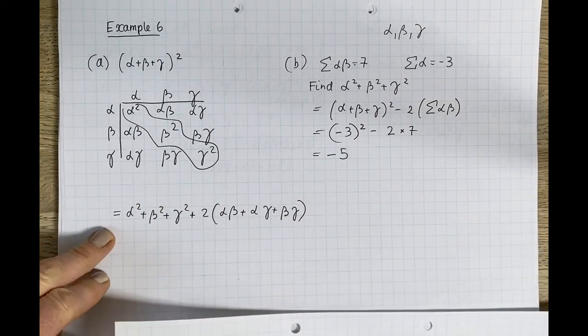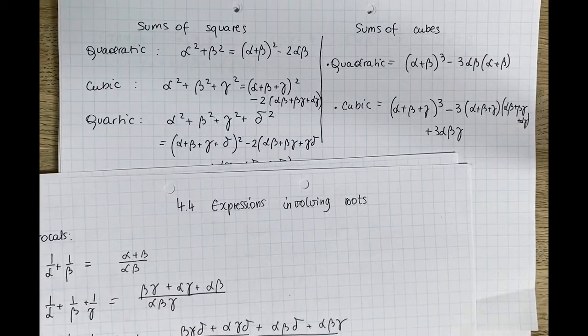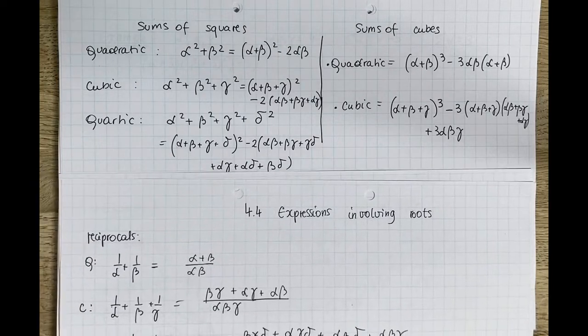Okay, there's some more results that you might find useful. They look very complicated.